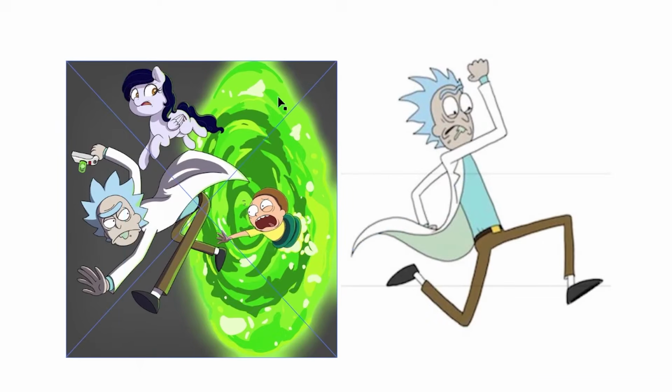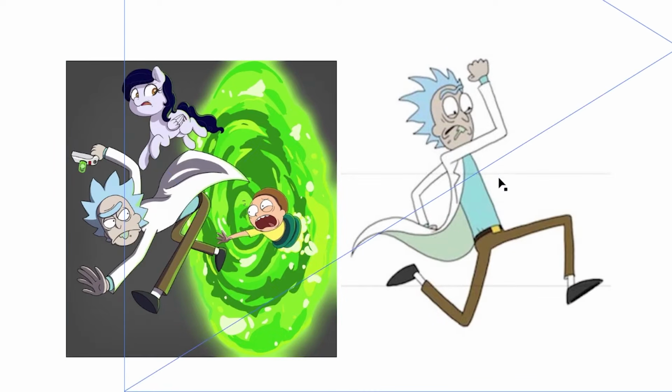Now it's time to add Rick to the scene. I found these two images that are perfect for that. I will use running Rick, not his whole body, but just the one hand and one leg, to make it look like he's coming out of the portal. Just wait to see what I mean. The other image is just a reference for shading.